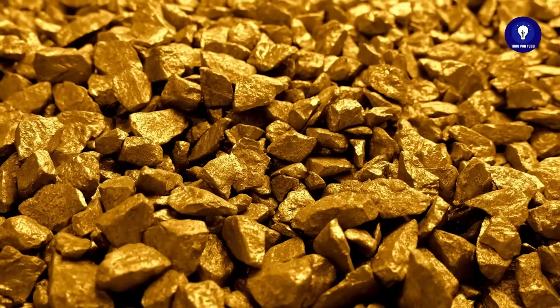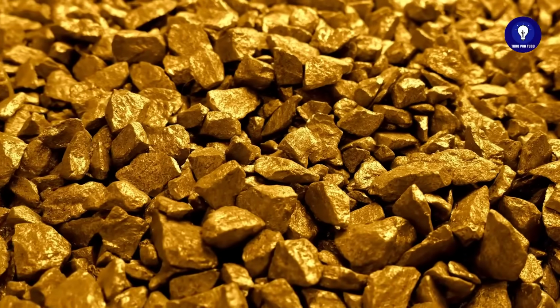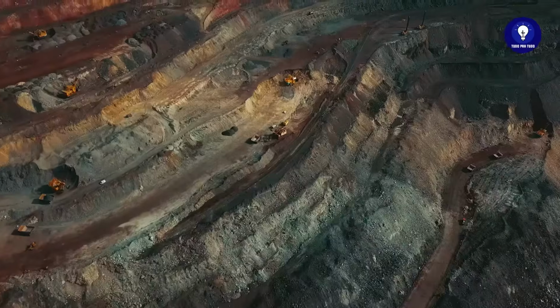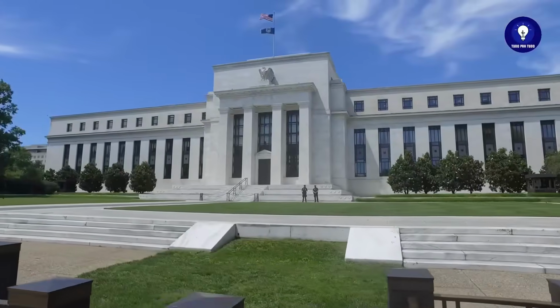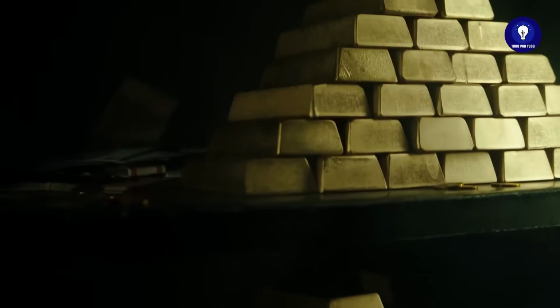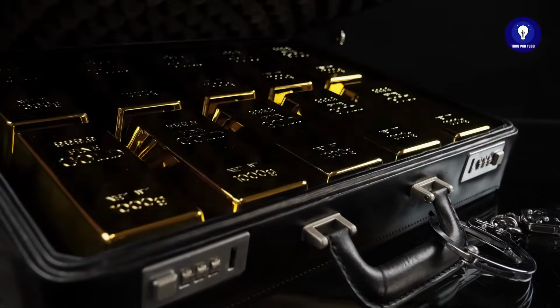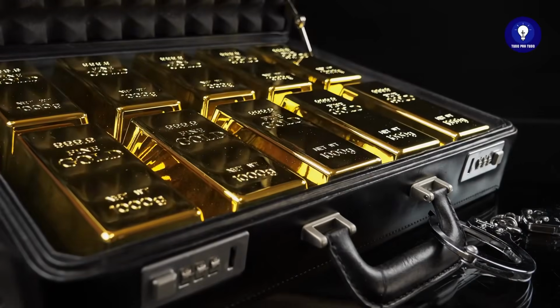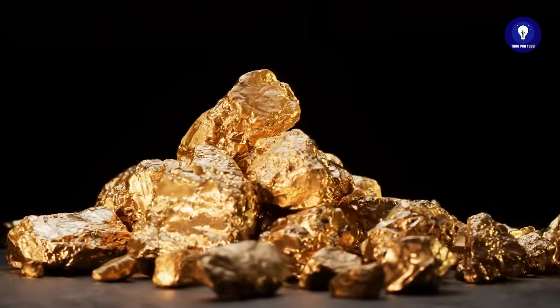Every year, about 3,000 to 3,500 tons of gold are extracted worldwide. Just the global central banks hold more than 36,000 tons of this precious metal in their reserves. With the market valued at over $15 trillion, gold is the most important asset on the planet.